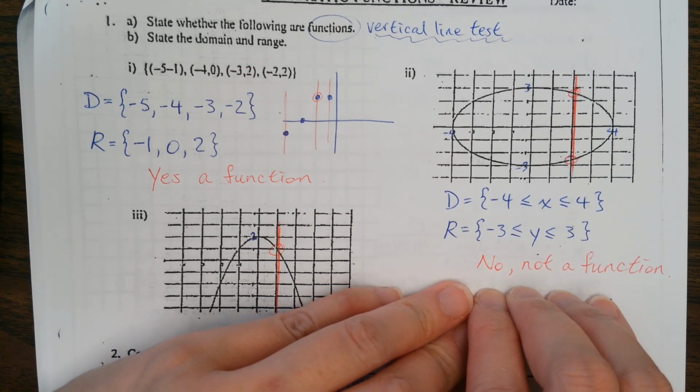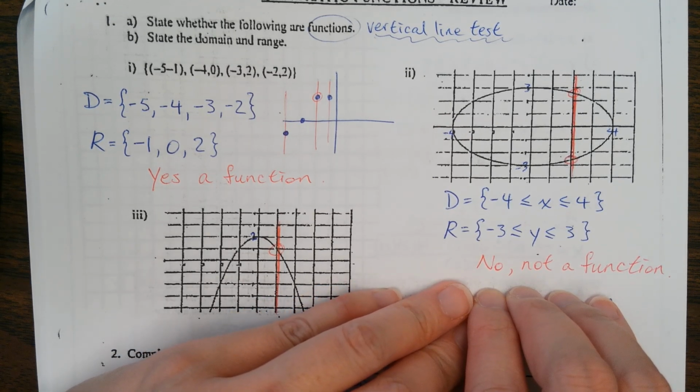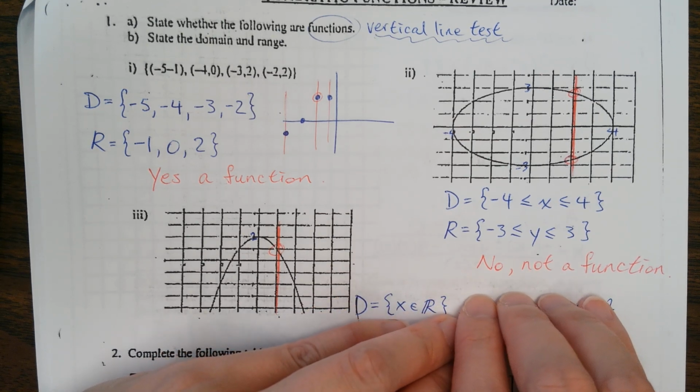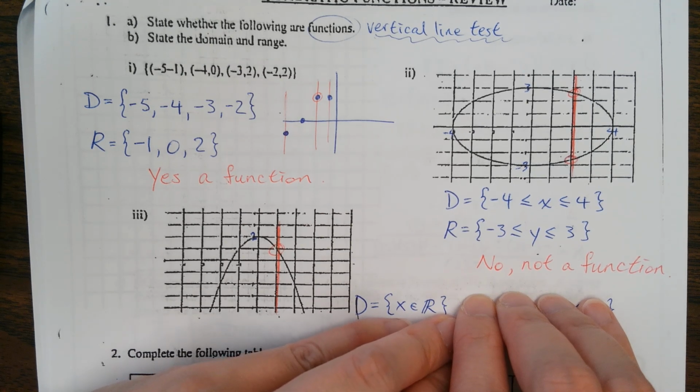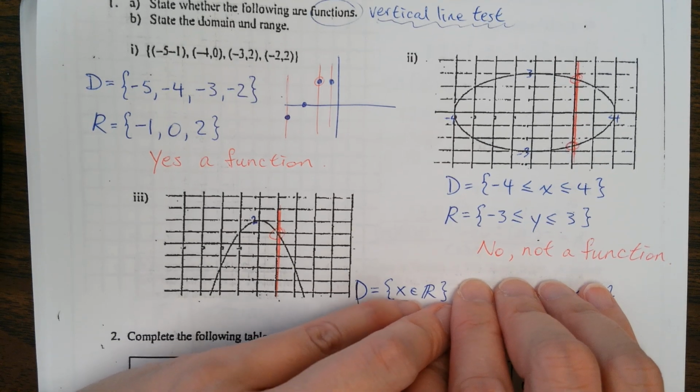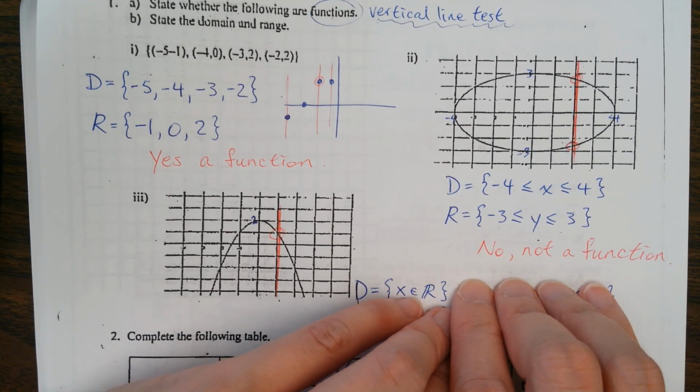Let's see with this one. Part 3, it's a parabola. A parabola that opens downwards and goes on forever. So what's my domain? x ∈ ℝ. I say "x ∈ ℝ", but technically, if you were to say it properly, x belongs to all the real numbers. This is not actually an E right here. It's the belongs-to symbol. So x belongs to all the real numbers.